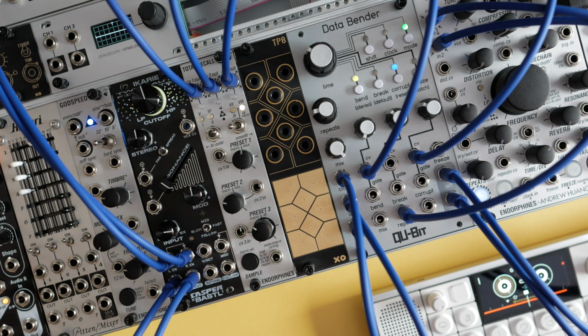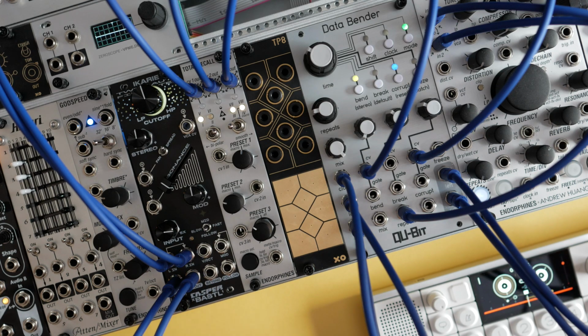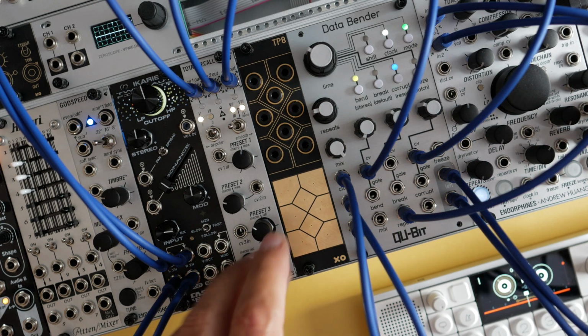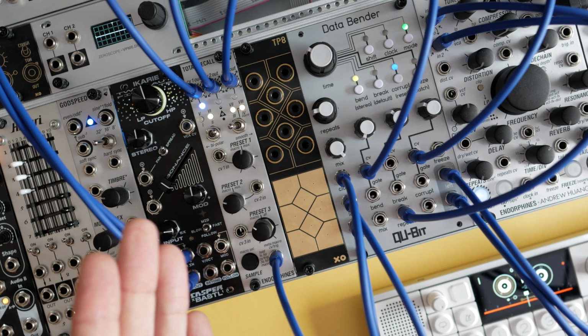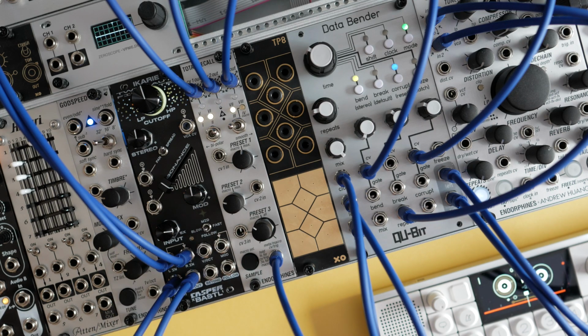But the cool thing is, not only can I do this by hand, but I can also use this input down here in order to cycle through these presets. So now I'm going to send a clock signal into this input. And you can see it cycles automatically. So now it basically functions as an 8-step step sequencer that has different presets saved in it.